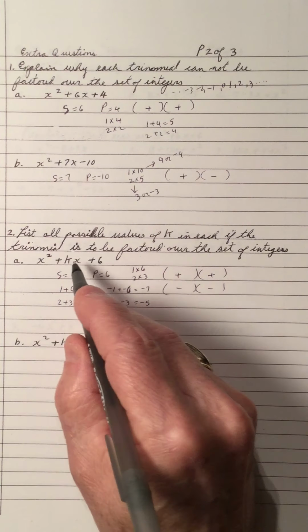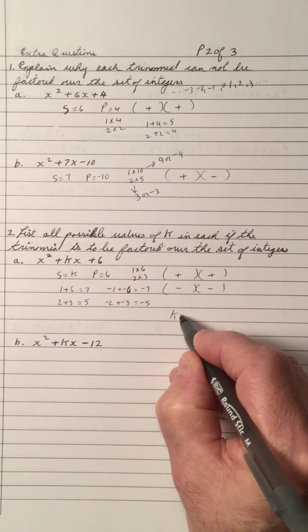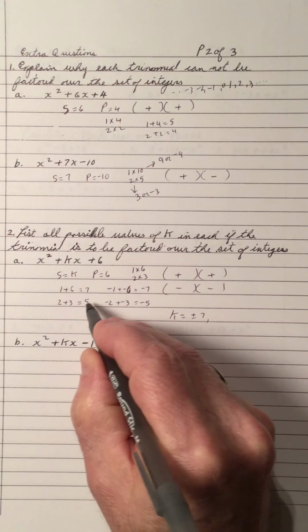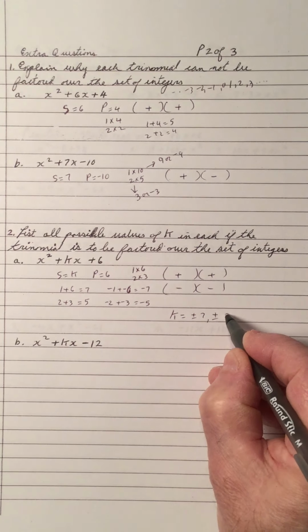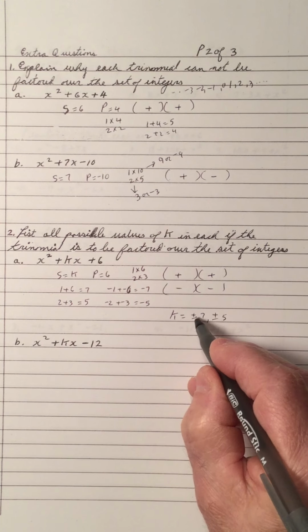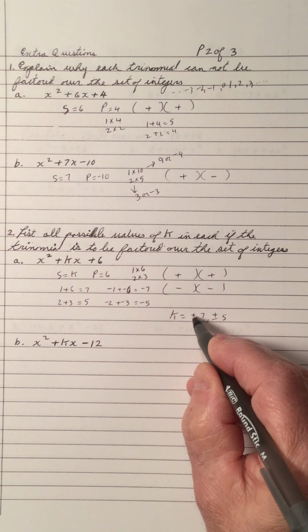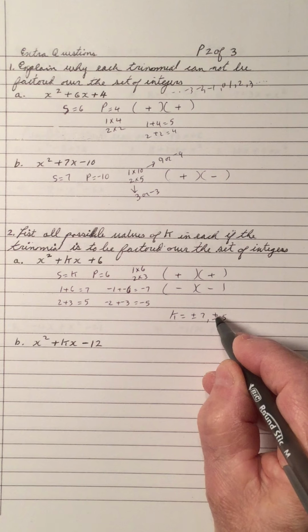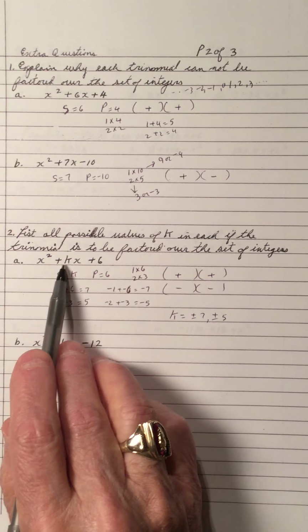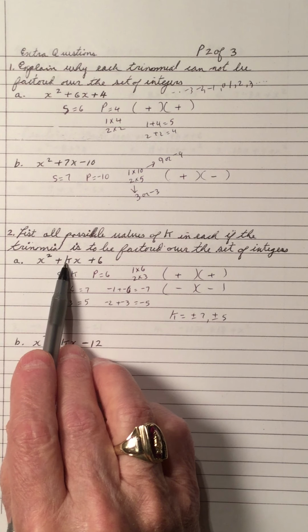So that means the possibilities for K is plus 7 or minus 7, or plus 6 minus 6, plus 5 minus 5, sorry. So notice the plus minus. This means plus or minus 7, plus or minus 5. So those are the possible values of K that will work here.